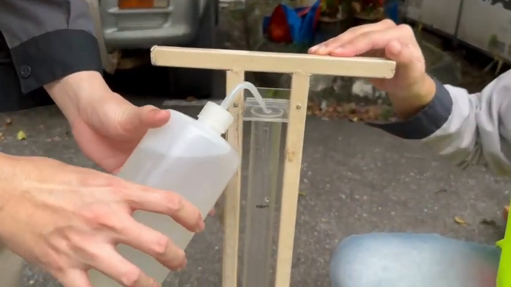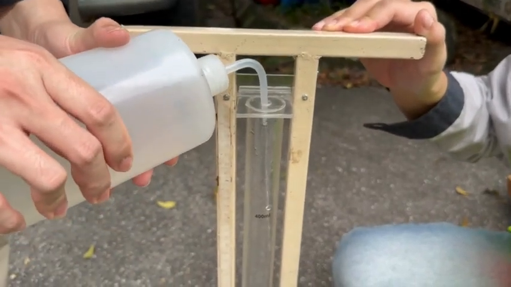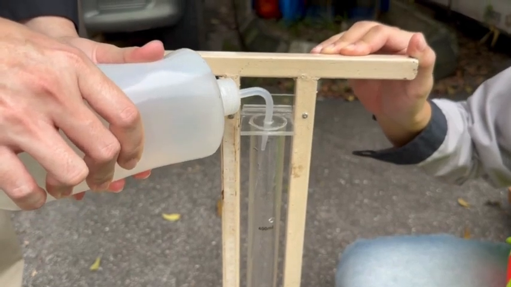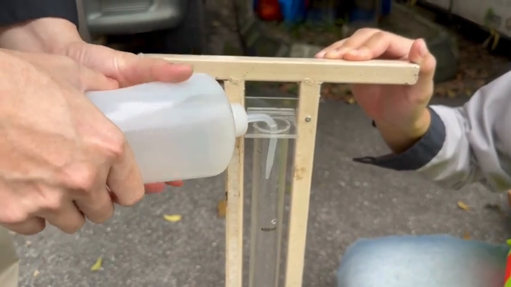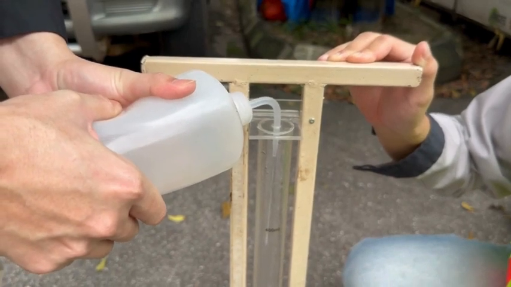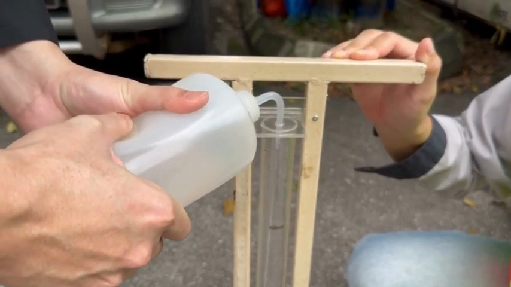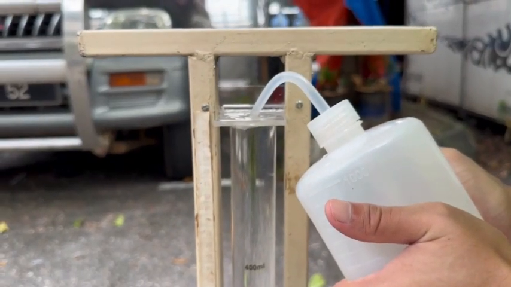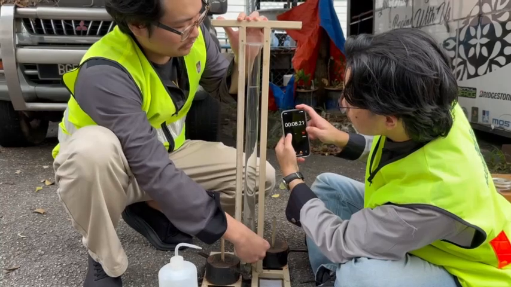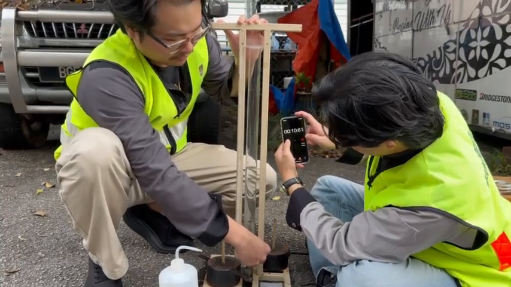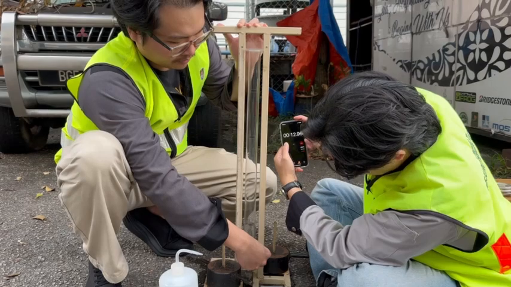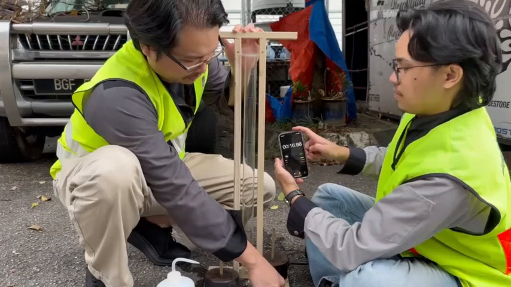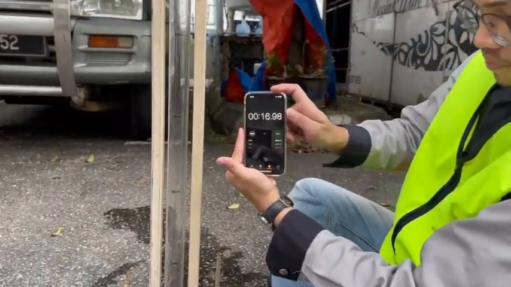After that, fill the outflow meter with tap water until the top level. Once it is filled, the test is ready to begin. Now, when we perform the test, we will open the tap. As soon as we open the tap, the water level inside the apparatus will begin to decrease. At the same time, we have to start the stopwatch.